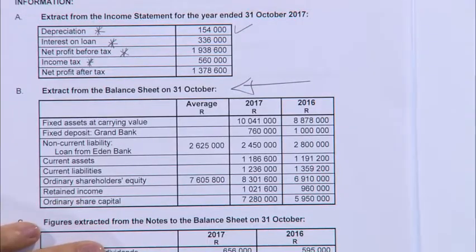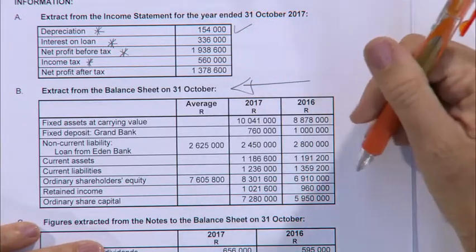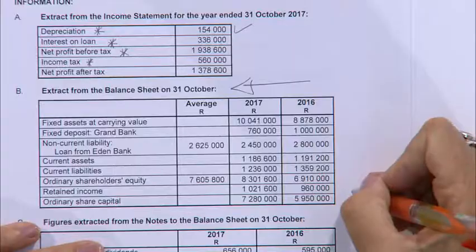Now you have to, just like a balance sheet balances, a cash flow must in the end have the correct answer. So we need to use every item in the balance sheet eventually.